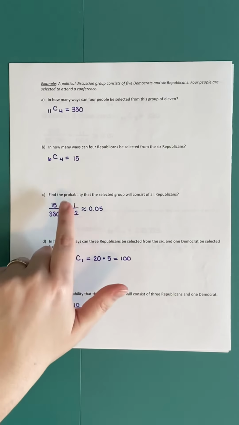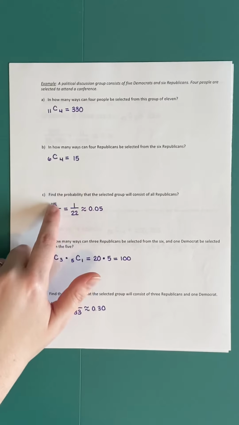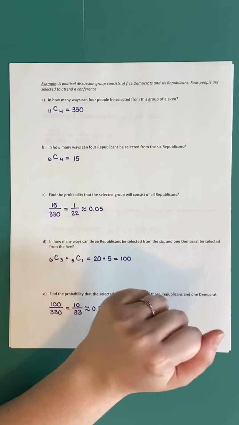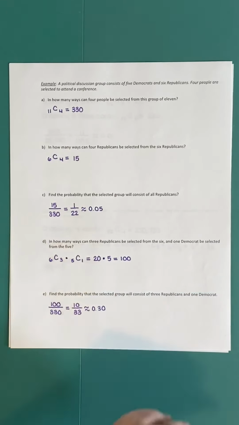Now, how do we know that the numerator has to be that number 15? If we're considering the situation where we're just choosing Republicans, the only way we could make sure that we just chose Republicans is to only choose from the group of Republicans. If we looked at a larger group that had both Democrats and Republicans, we can't guarantee that any choice is going to be strictly Democrats or strictly Republicans.